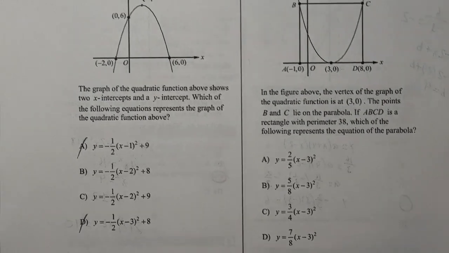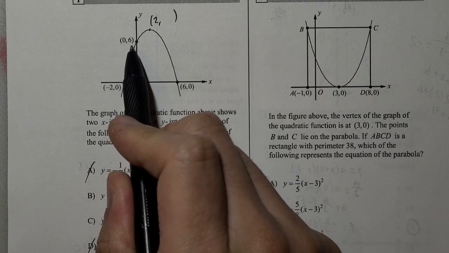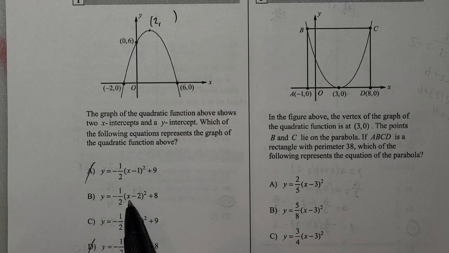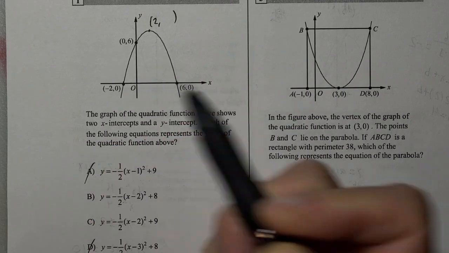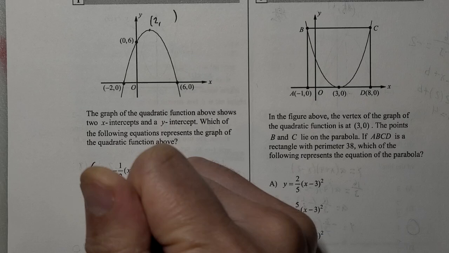Similarly, because I'm lazy, I'm going to try to plug in this point over here to see if x is 0, do I get y equals 6? So for example, in choice B, if I plug in x is 0, I would get minus 2 inside the parentheses. We square that, that's 4, divided by negative 2, that's minus 2, plus 8, that's 6. That looks right. But if I plug it into this one, the only difference is this plus 9. So again, I'll do it one more time. 0 minus 2, that's minus 2. Minus 2 squared is positive 4. Divided by negative 2, that's negative 2. Plus 9, that's 7. That's not 6. So eliminate C, answer is B.